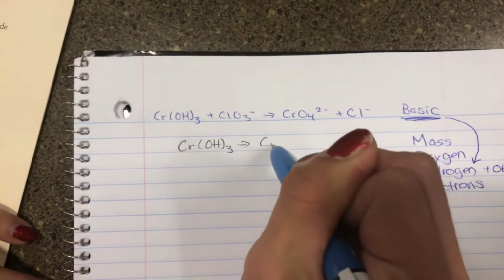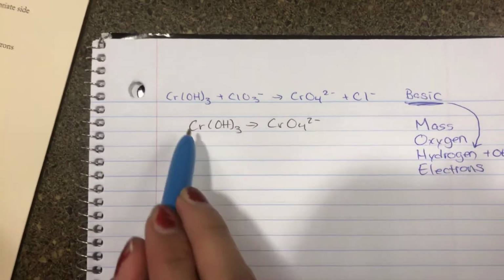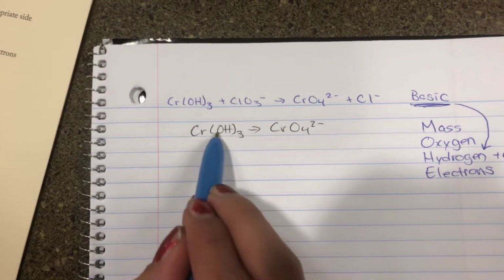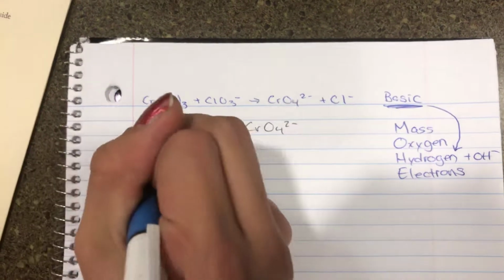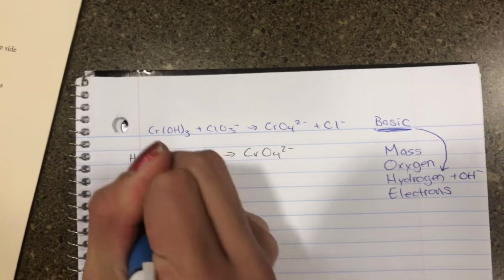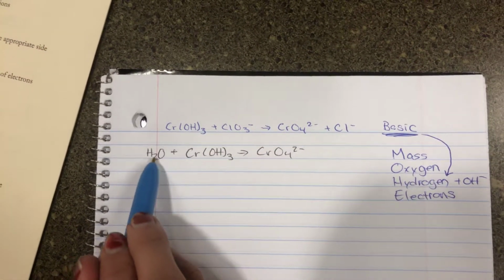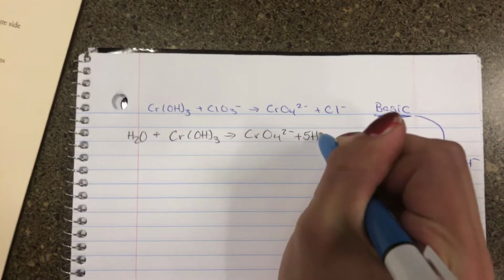So for the first one, it's Cr(OH)3 going to CrO4 2 minus. So first step is mass, so Cr are balanced. Next is oxygen, so we have 3 and then 4. So in order to balance oxygens, we're going to add a water over here. Next are hydrogens. So we have 1, 2, 3, 4, 5. So we're going to add 5 hydrogens over here.